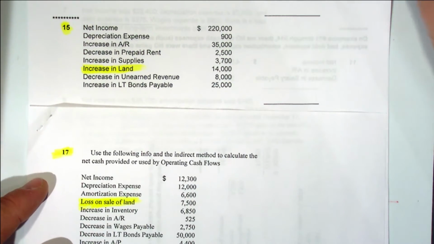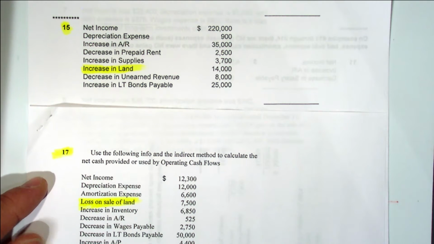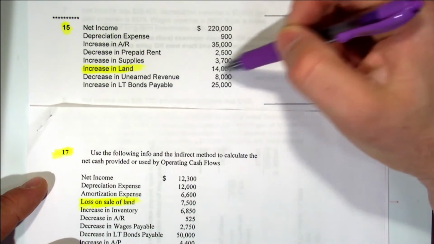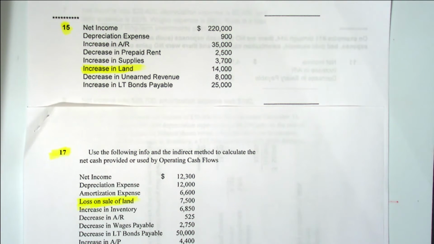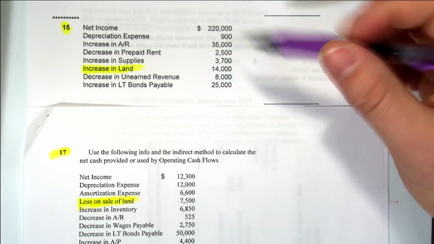This is when we were calculating cash flows from operating activities. Remember when we did this last week? Now, this increase in land, did we analyze that change in that asset? Why did we not analyze that change? You're correct, because it is long term.